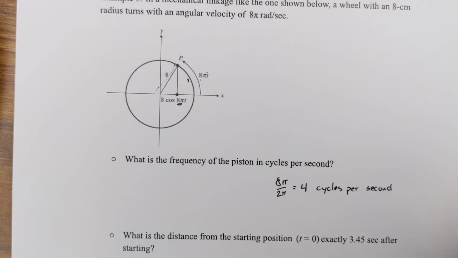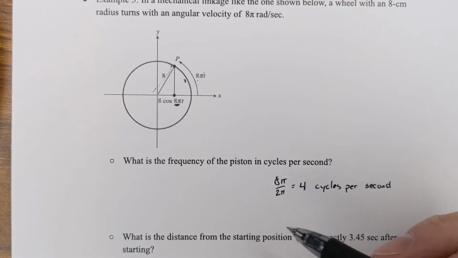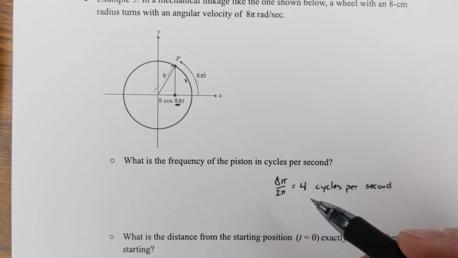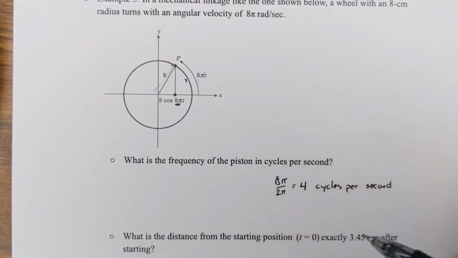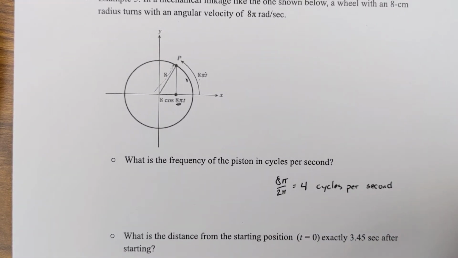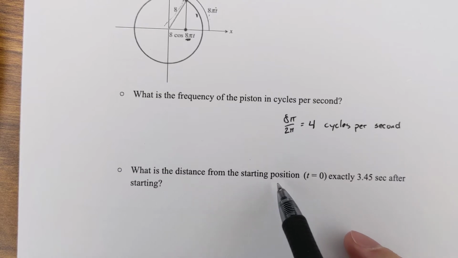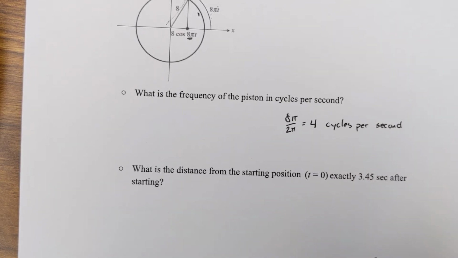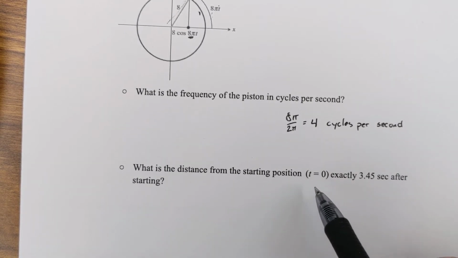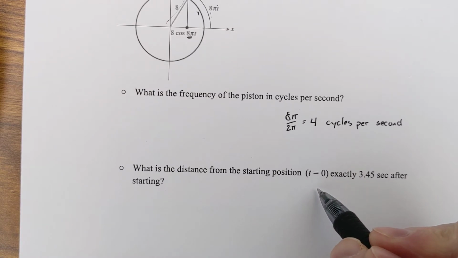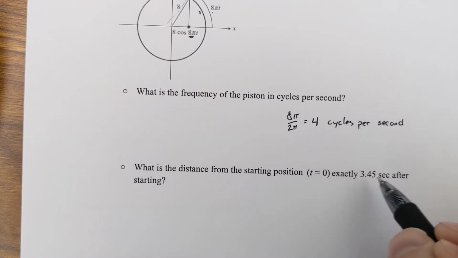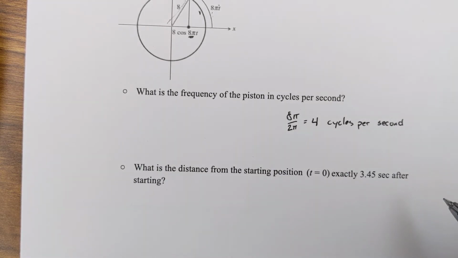When I was talking, I was going to find the period, which would be 1/4, the reciprocal of this. 2 pi divided by b gives you the period. B over 2 pi gives you the frequency. What is the distance from the starting position exactly 3.45 seconds after starting? So we need to find the position at 0 and the position at 3.45 seconds, and then just find the difference between the two.